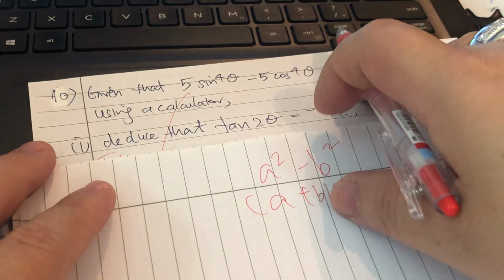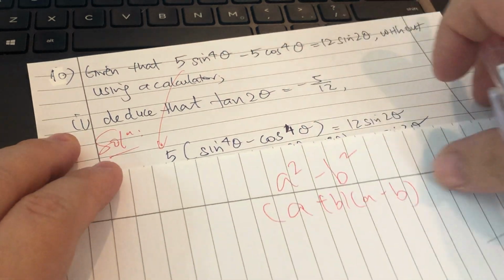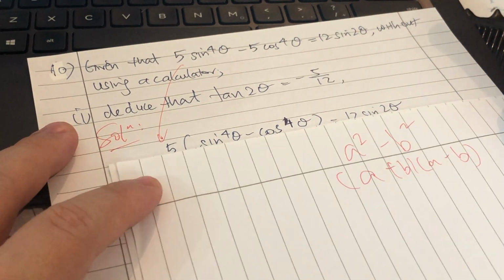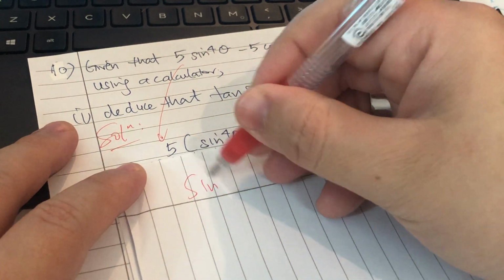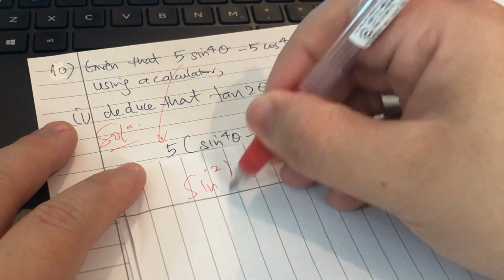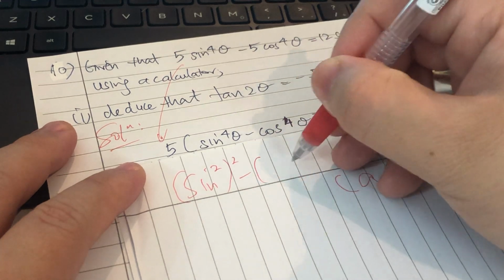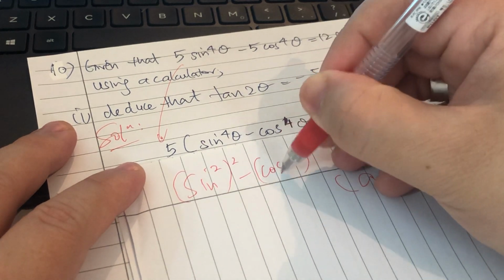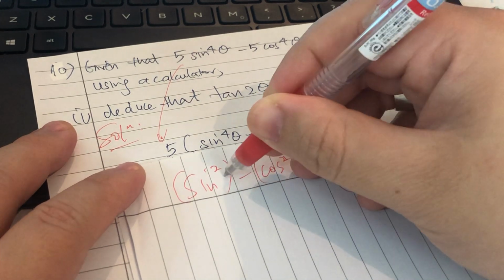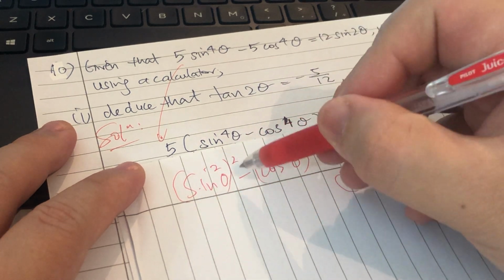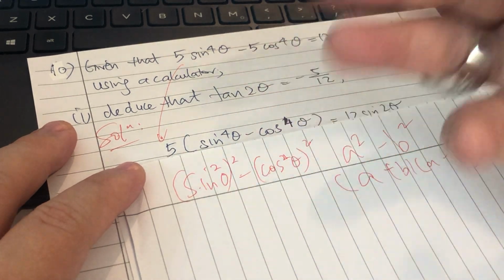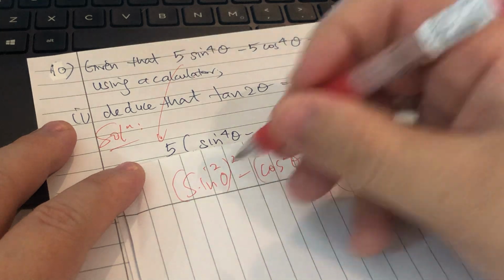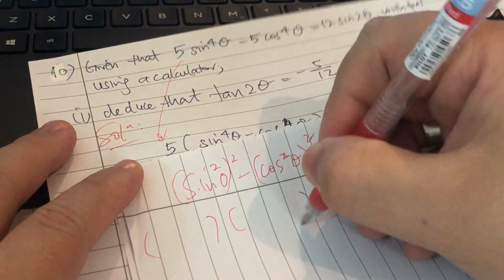You take out the 5, right? If you take out the 5, this fella, I can write it as this minus this. So whenever I can write something square minus something square, it's difference of two squares already. Then after that, what do I do to the inside?